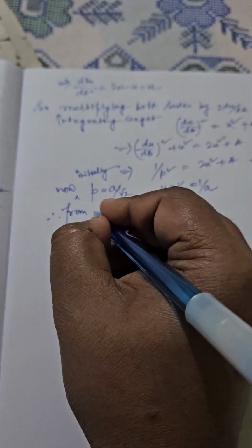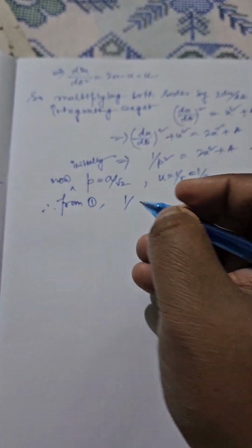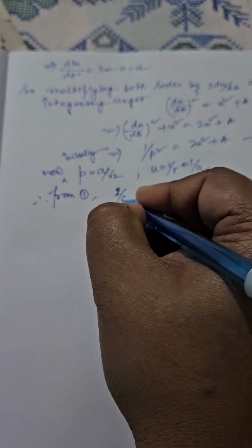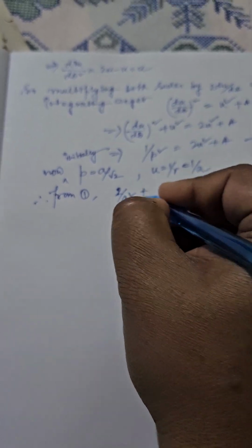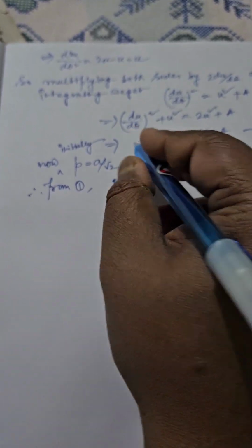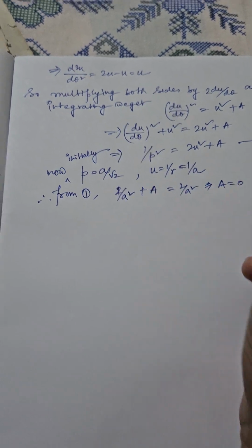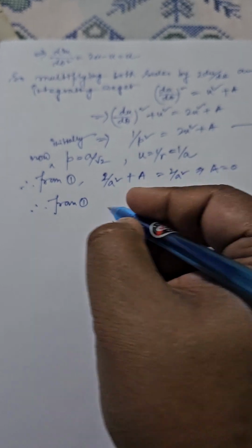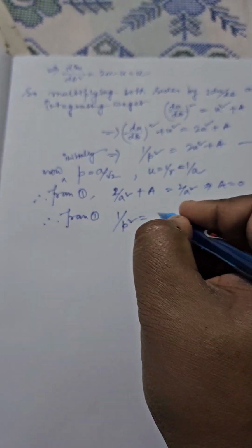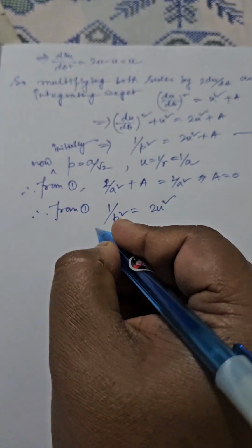So utilizing these two results in equation 1, we get 2 by a square plus a, that is equals to what? 2 by a square. So a will be 0.